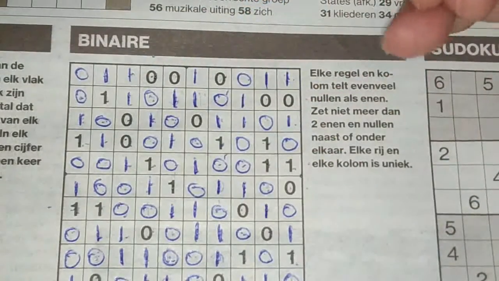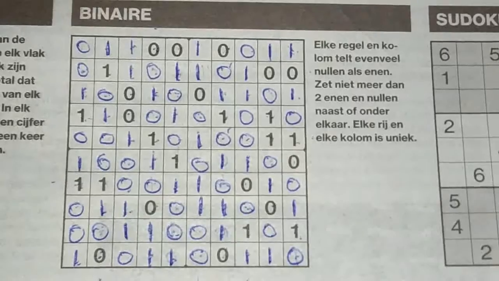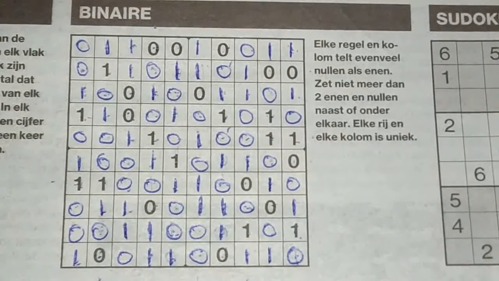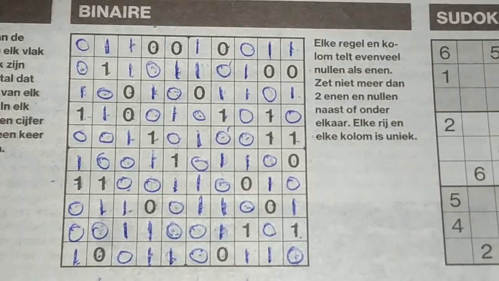So we finish this. Oh, oops. Excuse me. Sorry that the camera has moved.